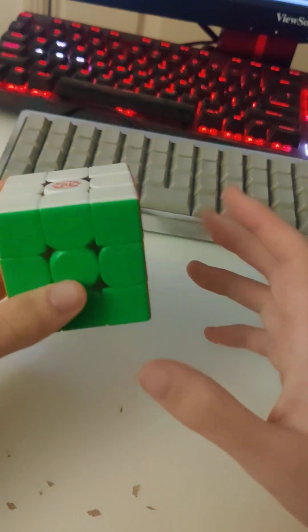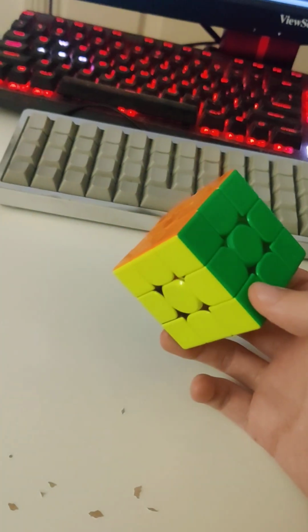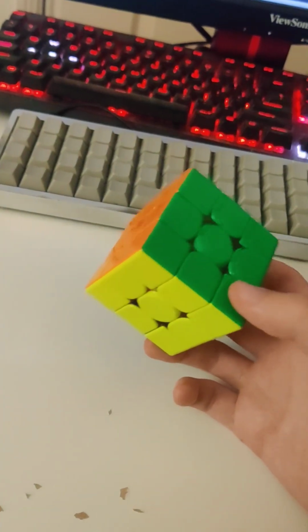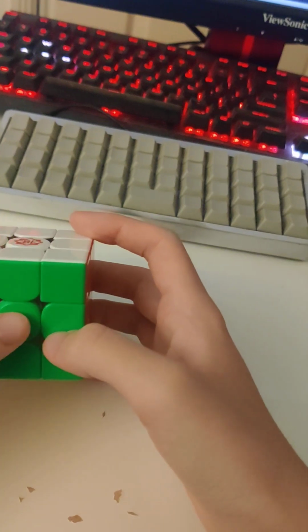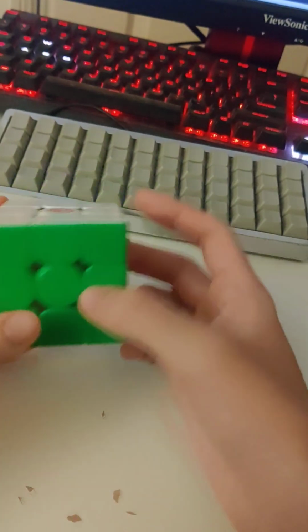So I'm gonna do some example solves for the rewind in this video. Oh my god, I'm saying it again. What was I gonna say? Yes. So I'm gonna do some example solves.